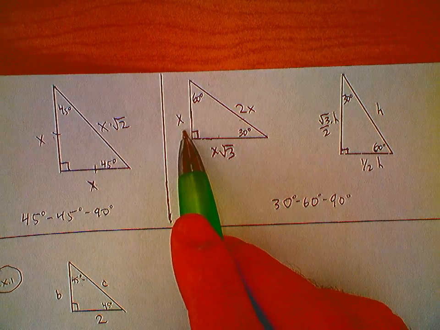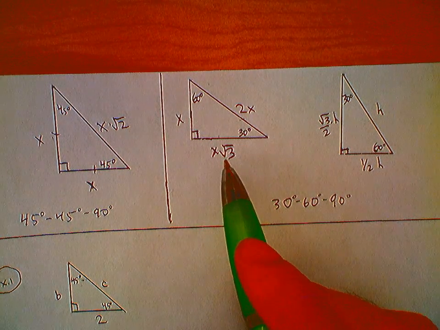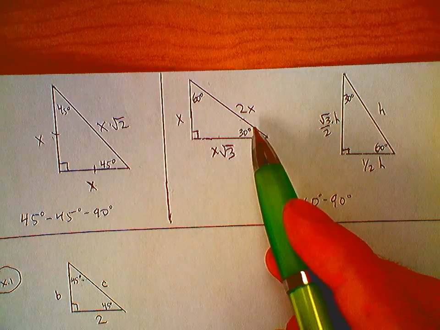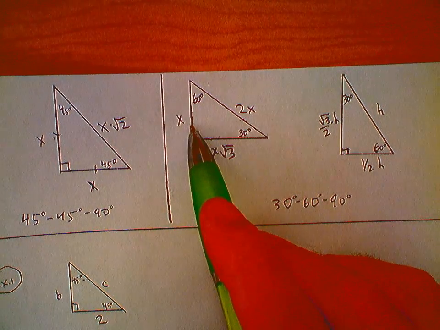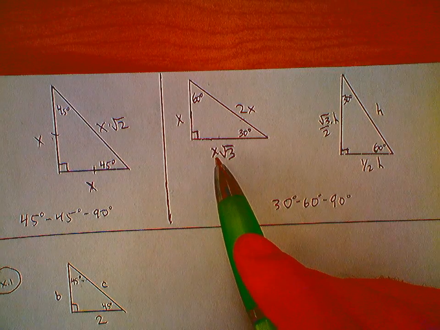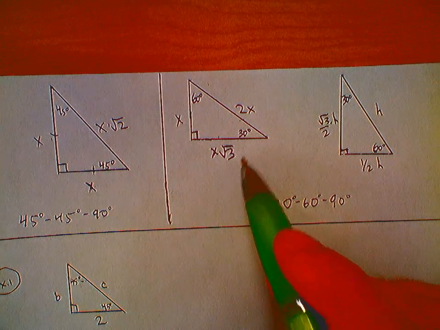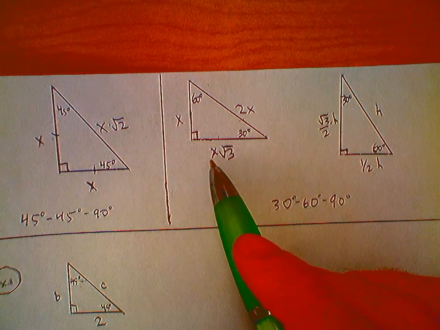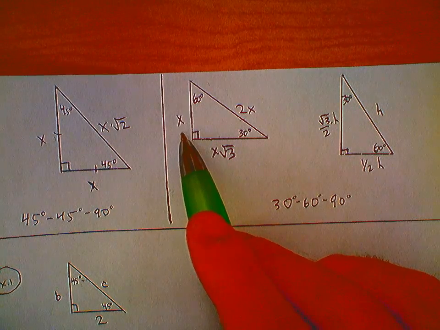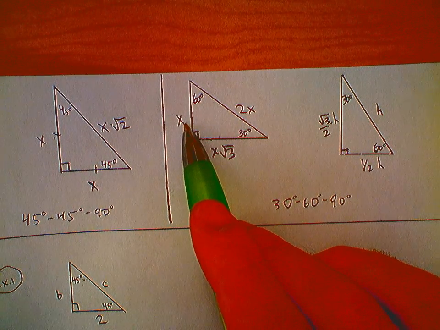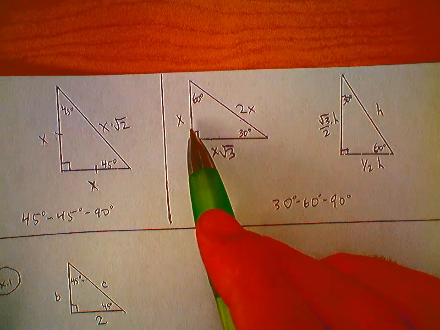So if we know the shorter leg, we can fairly easily figure out these other two lengths using these corresponding relationships here. The hypotenuse is twice that length. The other leg is that length times square root of 3. So that's how the relationship in the 30-60 degree triangle works if we know the shorter side, the one across from the 30-degree angle.